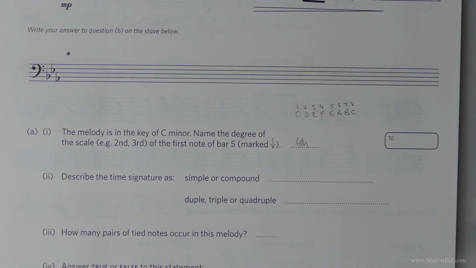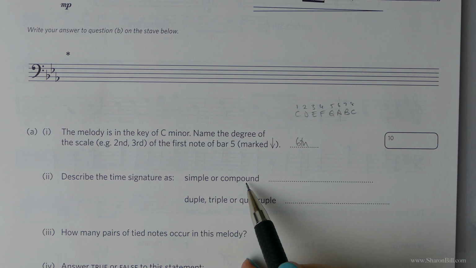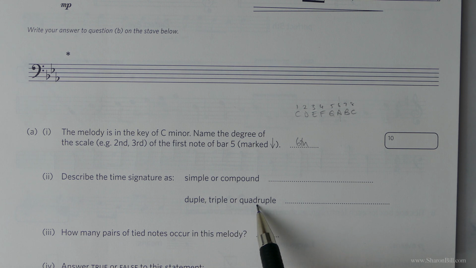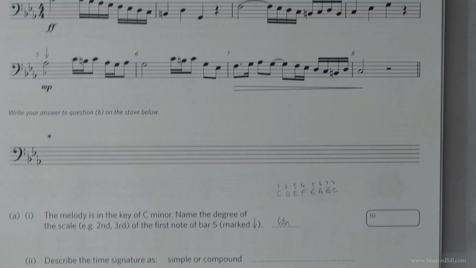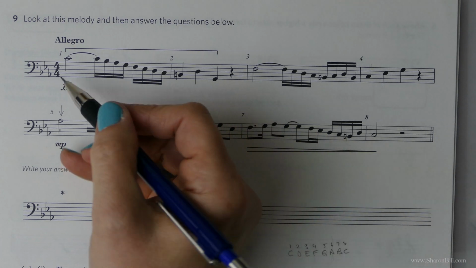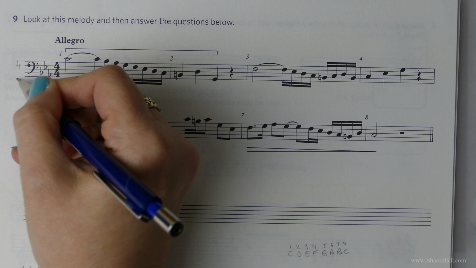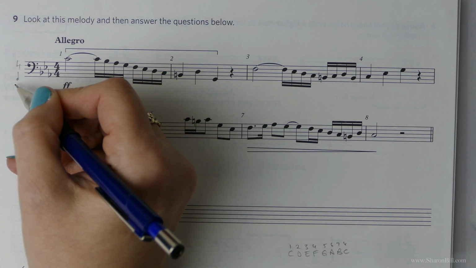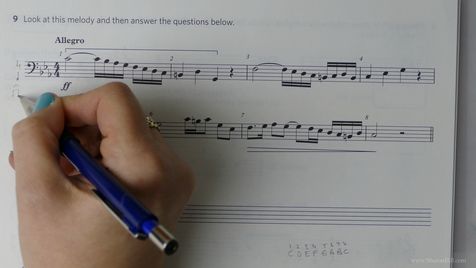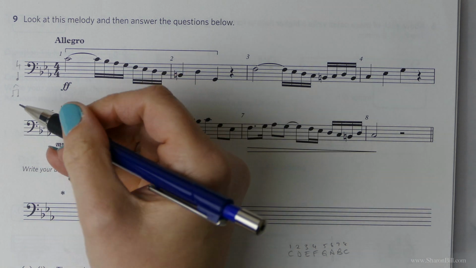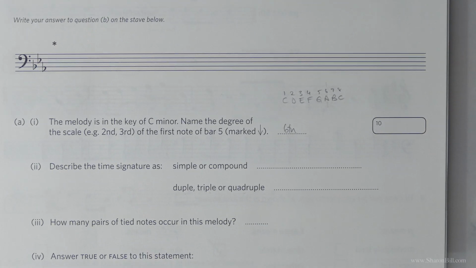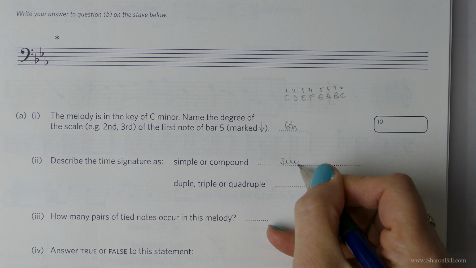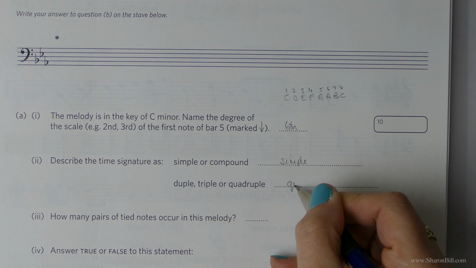Now we're asked to look at the time signature, and we need to decide if it's simple or compound, and is it duple, triple or quadruple: are there 2, 3 or 4 beats per bar. So let's have a look. The bottom number will tell us whether we're in simple or compound time. We're counting 4 beats per bar, and each beat is a quarter note or a crotchet, and that divides into 2, which tells us that we are in simple time. So we're in simple time and there are 4 beats per bar, so the timing is quadruple.